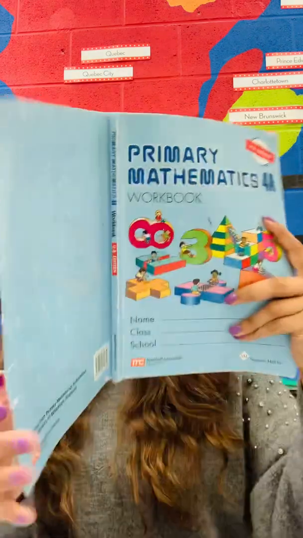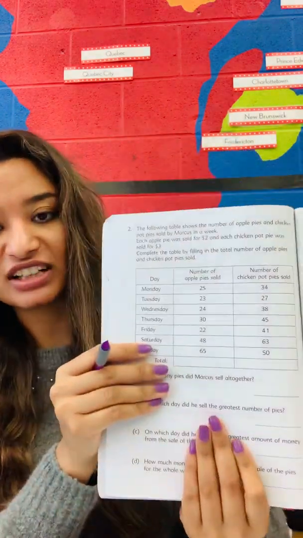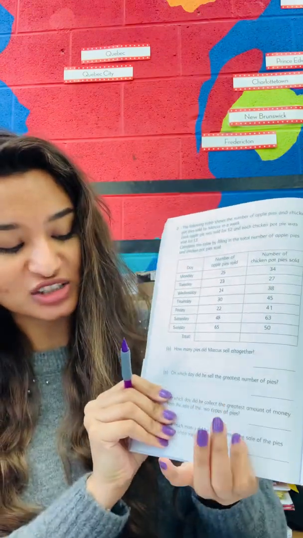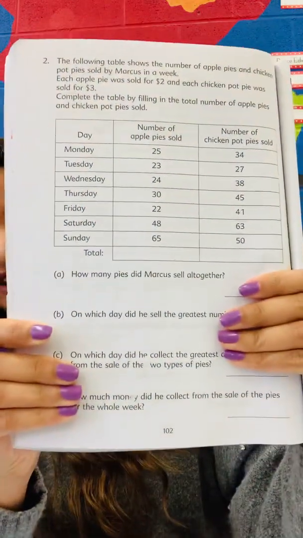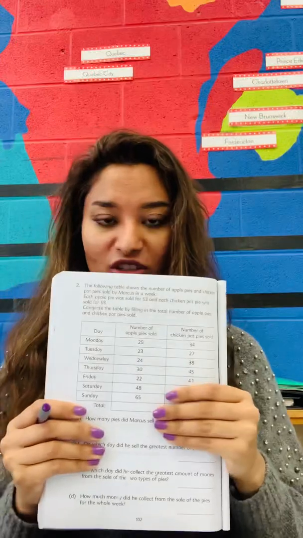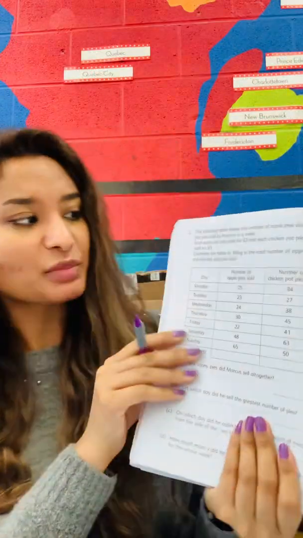Okay, let's flip to page 102 and let's see what they're asking us on that page. So on this page, they have given us information. So this is page 102 of exercise 40. This is your workbook, grades 4. So on this page, they're asking us, so I'm going to read the question. So please follow along with me as I read the question.